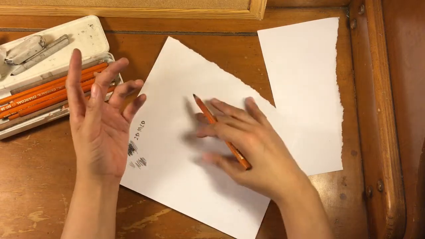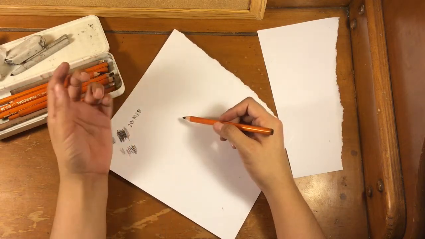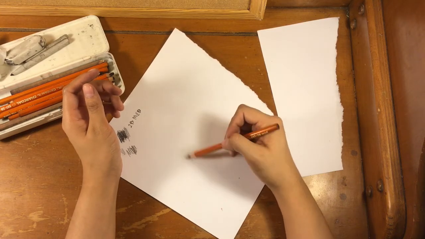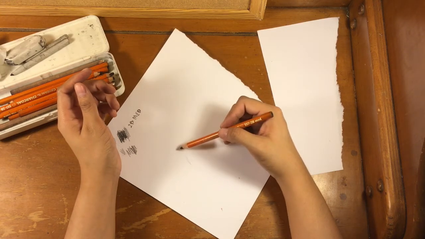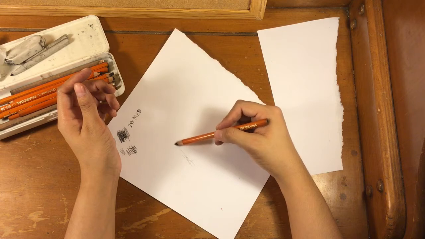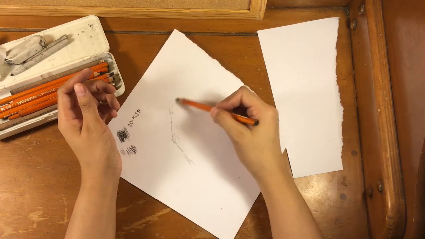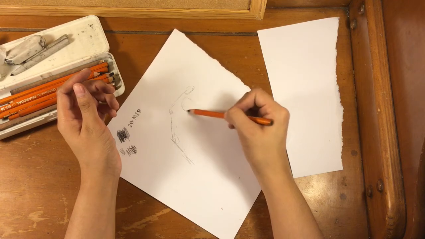Here I will attempt to draw my hand. I draw a general shape of my hand, drawing lightly at first. Make sure you are looking at all angles of your hand.